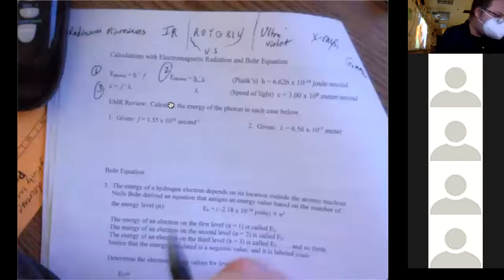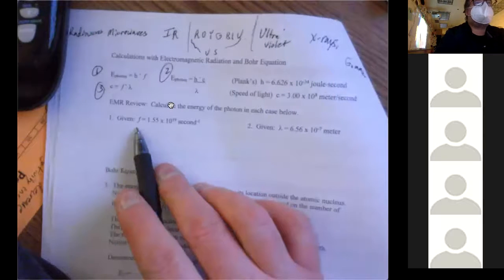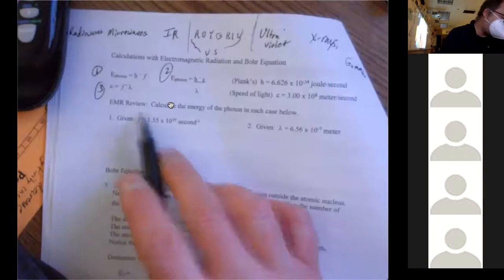So out of equations 1, 2, and 3, we are given frequency. We want to find the energy of the photon. Which equation do I use, 1, 2, or 3?